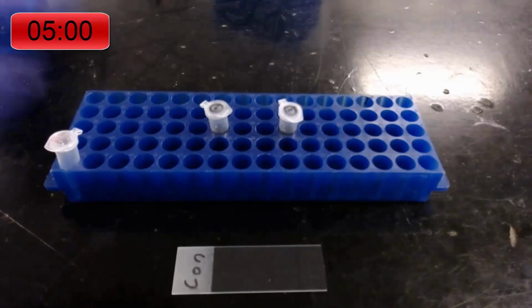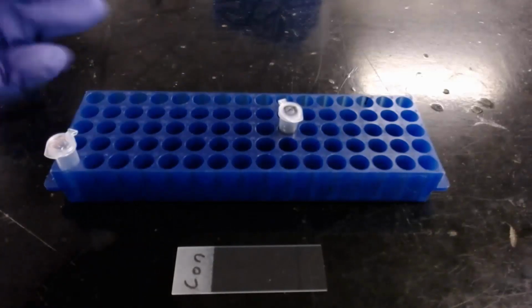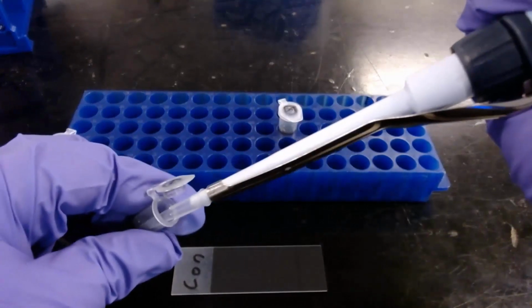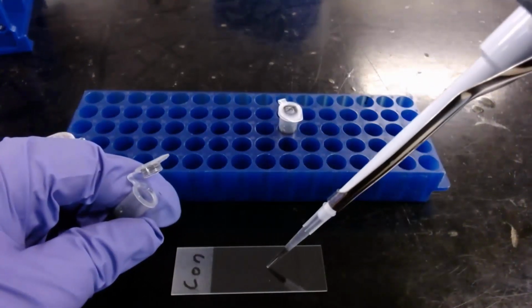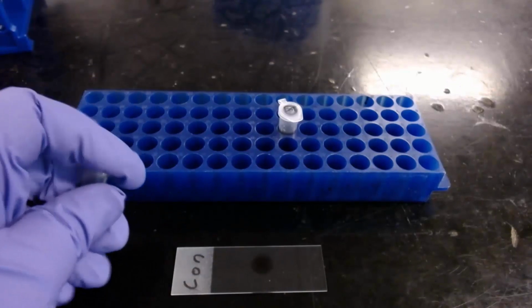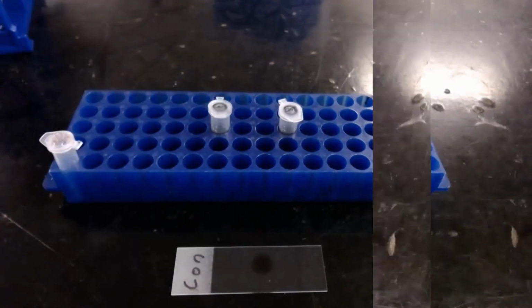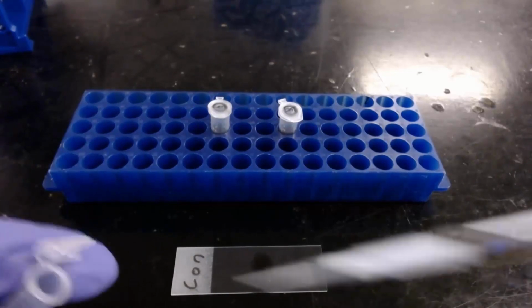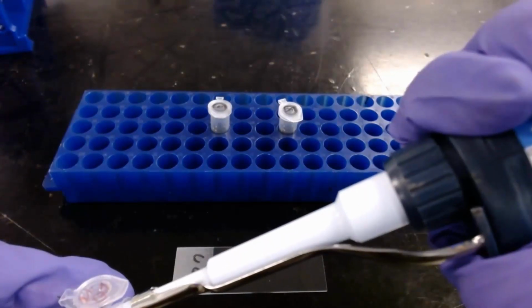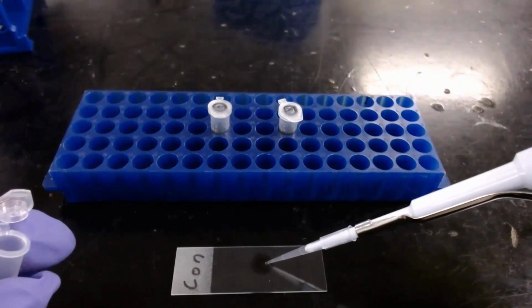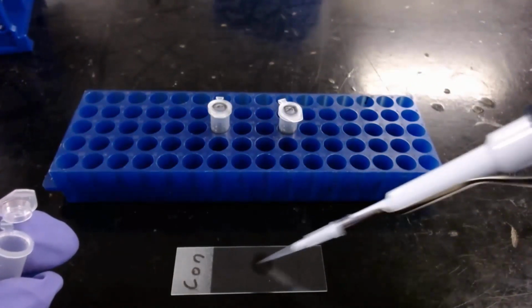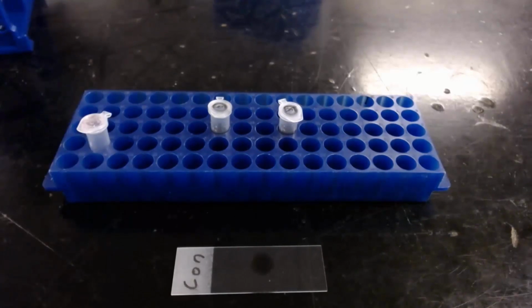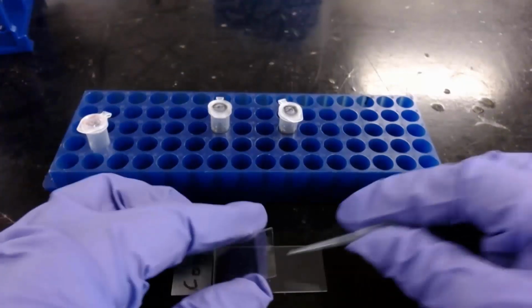Time to prepare slides. I'll just show the process with the control, but it will be the same for the experimental. Just take 30 microliters of the tetrahymena ink mixture and put it on a microscope slide. Then add 5 microliters of this 2% glutaraldehyde solution. Stir around with a micropipette tip to mix a little. And gently apply a cover slip.